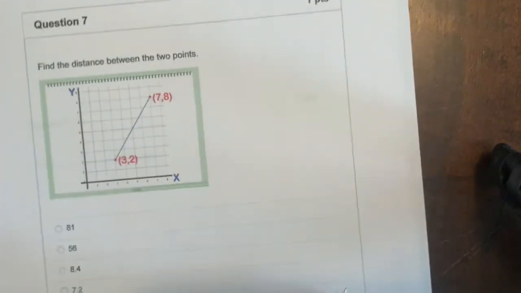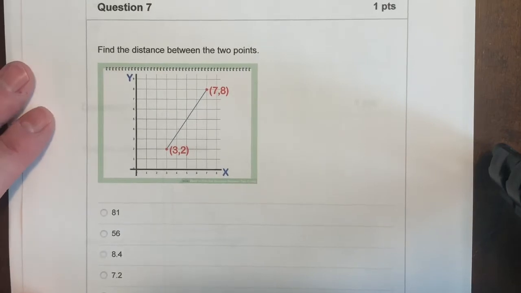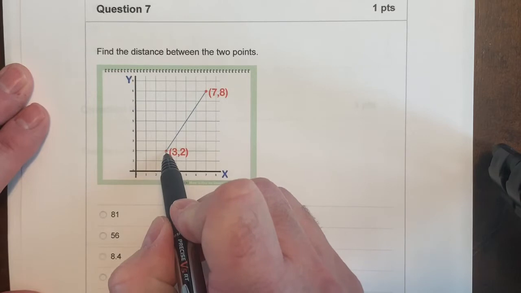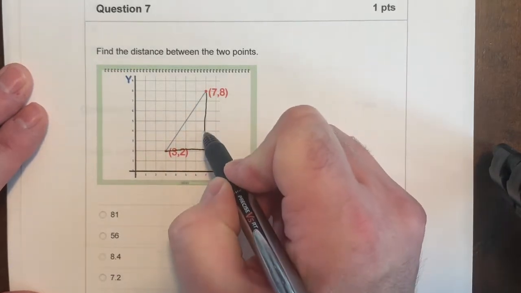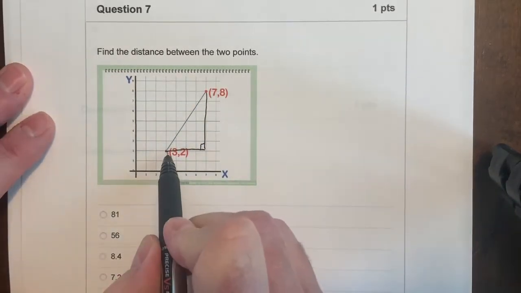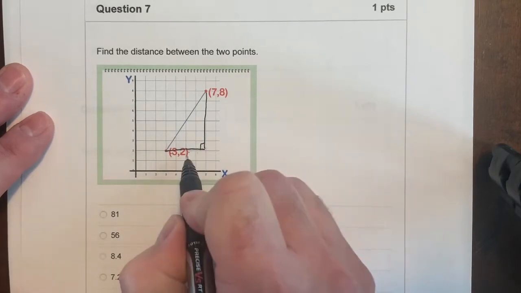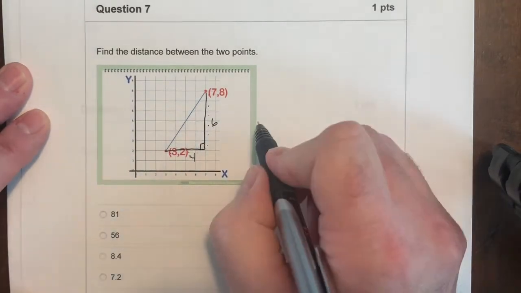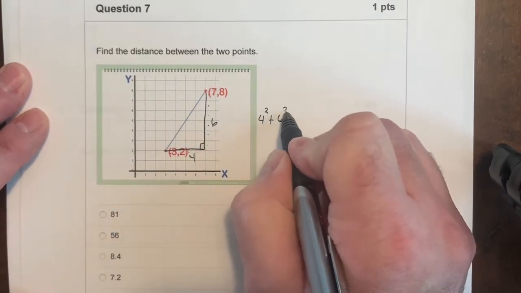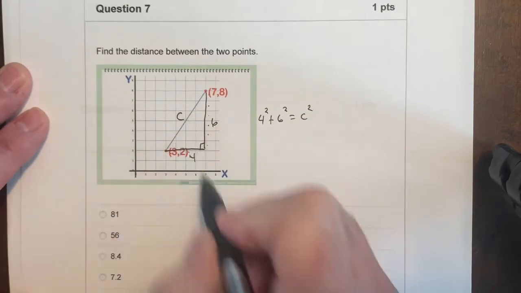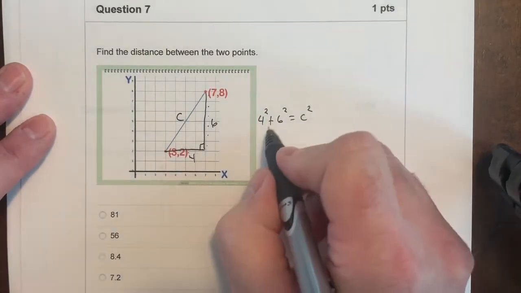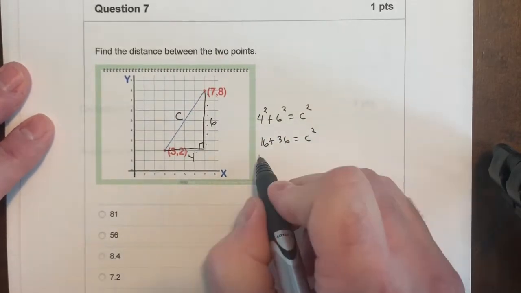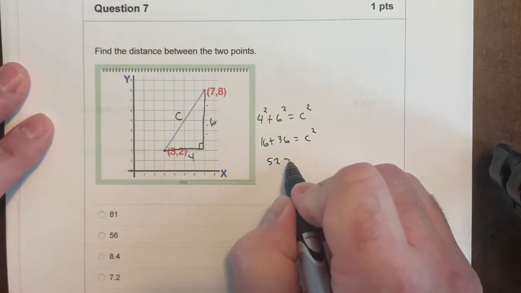Now number 7. Find the distance between these 2 points. The quickest, best way to do this that I tried to portray in our assignments is, let's make a right triangle out of this. This becomes a Pythagorean theorem problem. The length of this side, 1, 2, 3, 4, and the length of this side, 1, 2, 3, 4, 5, 6. We can use the Pythagorean theorem. 4 squared plus 6 squared equals c squared. And that is our c, that's our hypotenuse. 16 plus 36, squaring those, I add them together and I get 52.